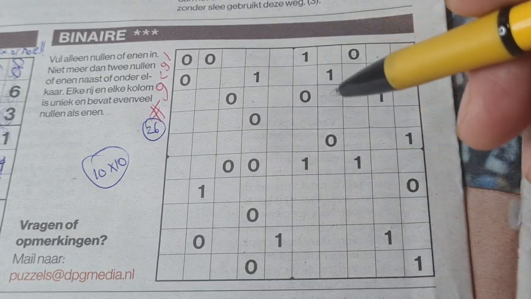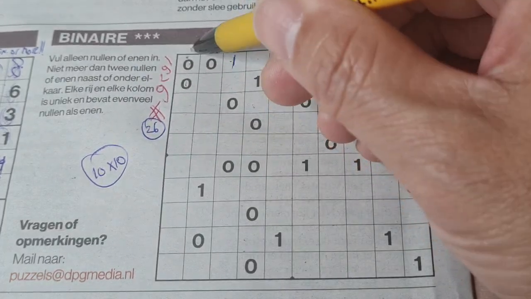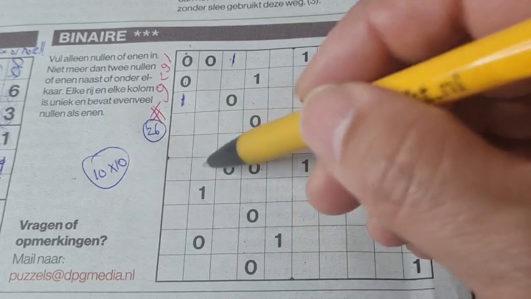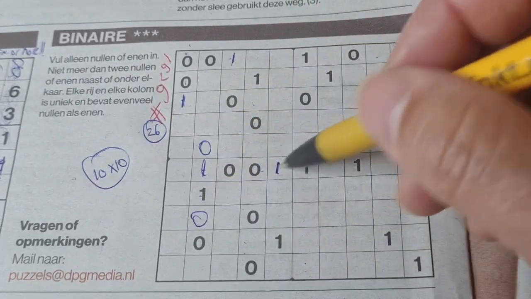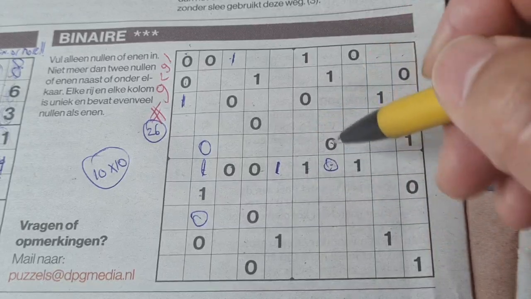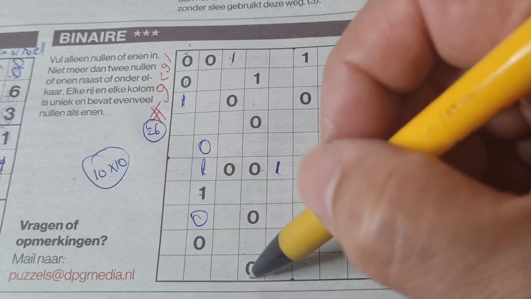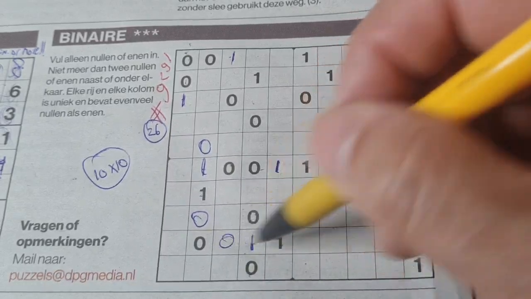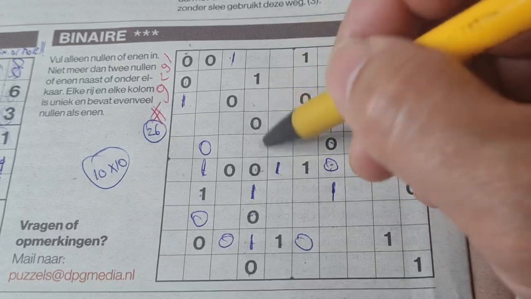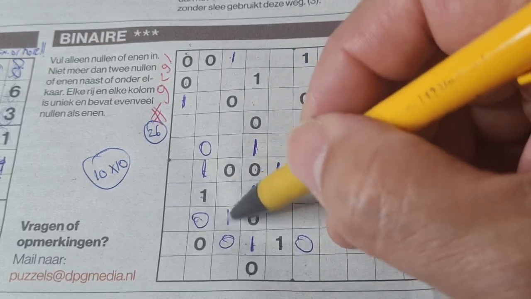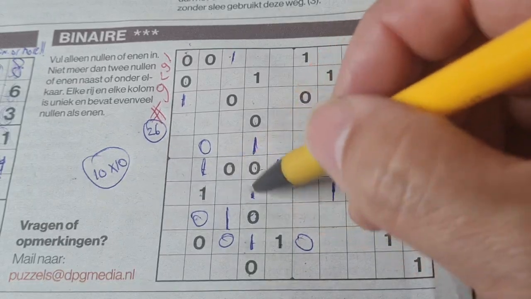Let me start with the double O's. Double O's, here one, there one. Now the double ones, here no, there no. Okay. Between 2 O's comes in 1. And between 2 ones comes in O.